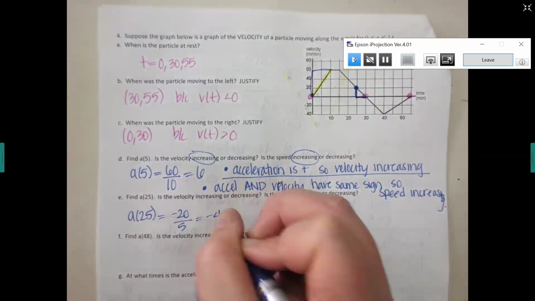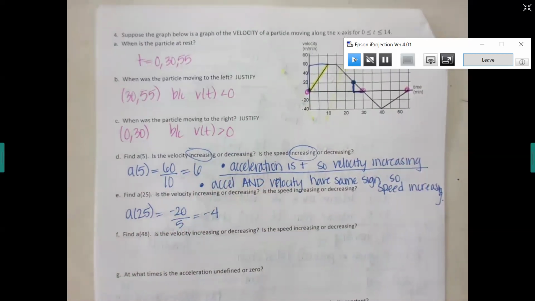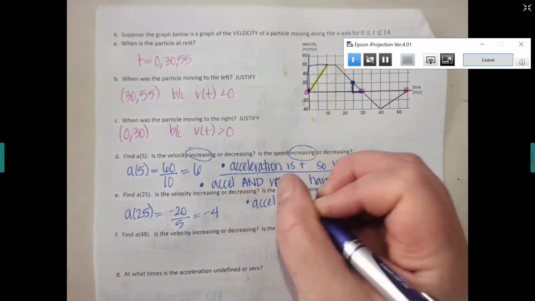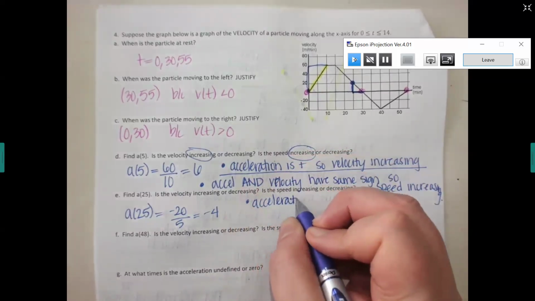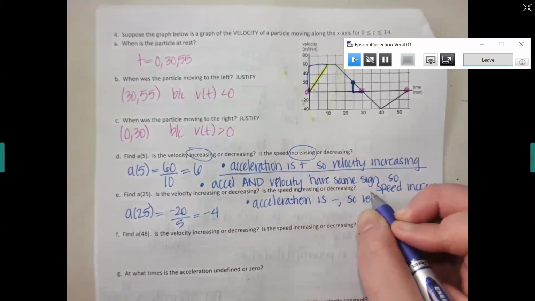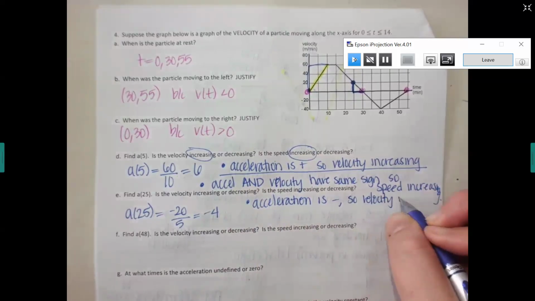That would be negative. Now, question, if your acceleration is negative, what does that mean velocity is doing? Is it increasing or decreasing? Acceleration is negative, so velocity is decreasing.